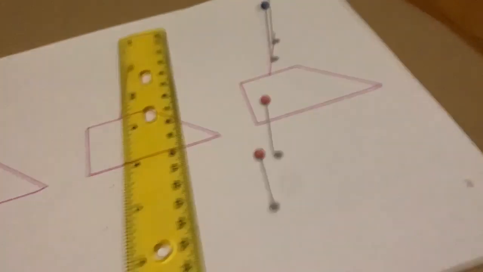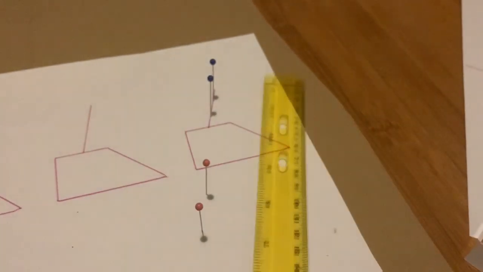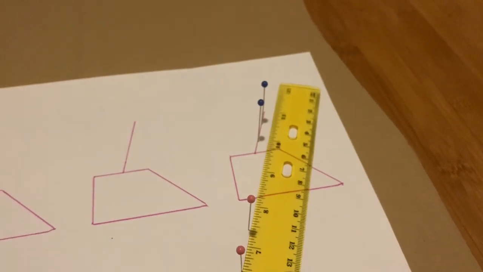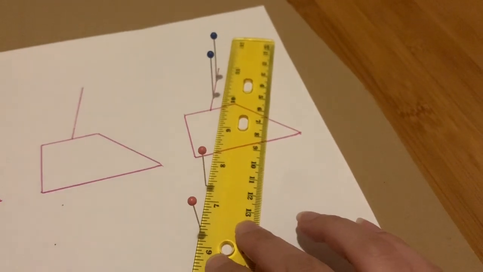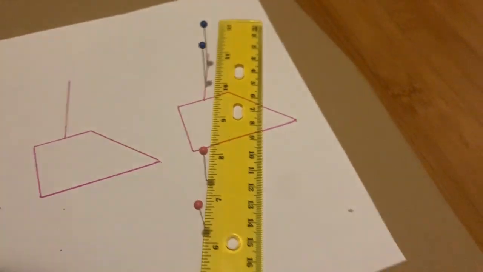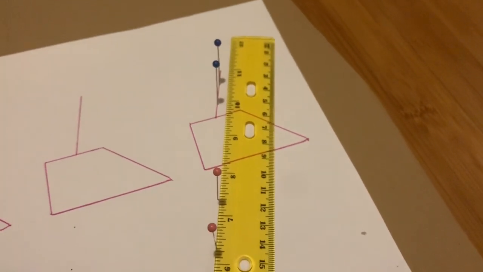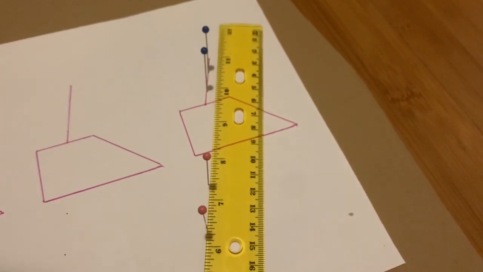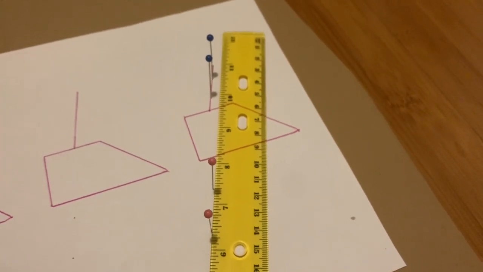Well, what if we take this out? Let's put our ruler. And looky there. Much bigger deflection. Now, one thing to note, in the previous one, this was also the case. Notice they are parallel to each other though, right?